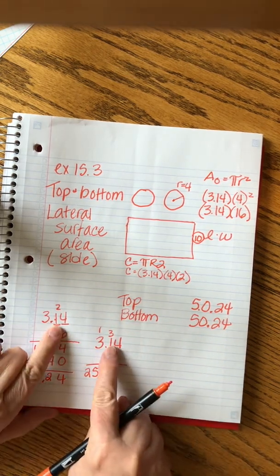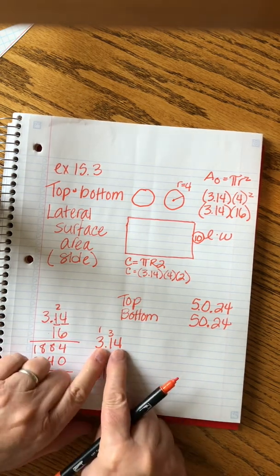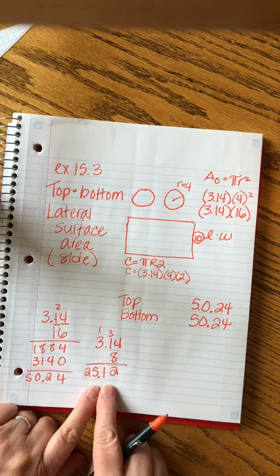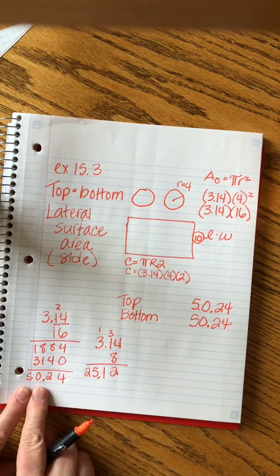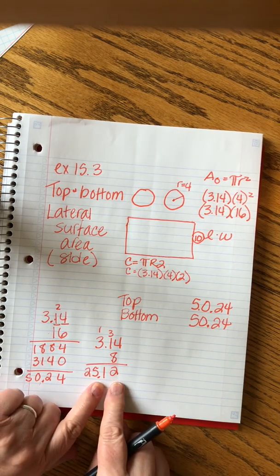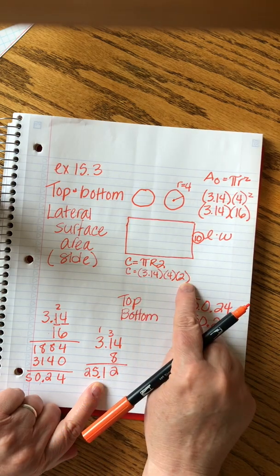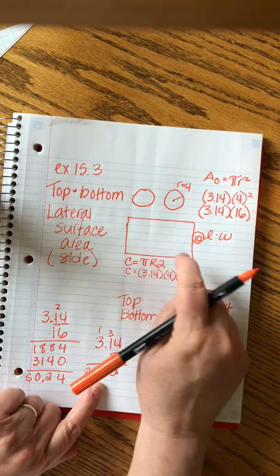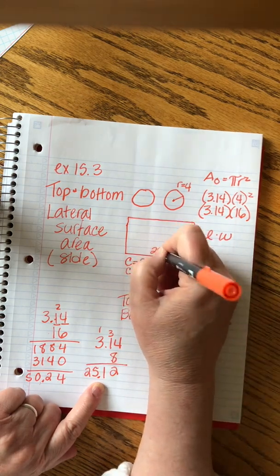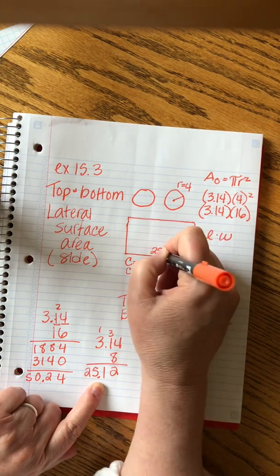We multiplied 3.14 by 16 and got this number, and then we multiplied it by 8, which is half of 16, and so our answer is half of that. That's good, isn't it? So 3.14 times 8, that's the calculation for the circumference. That is the measure of this side. 25.12 is the length of this side.